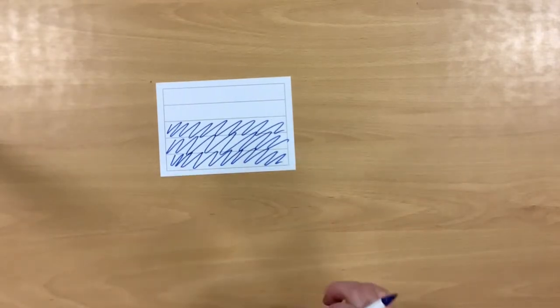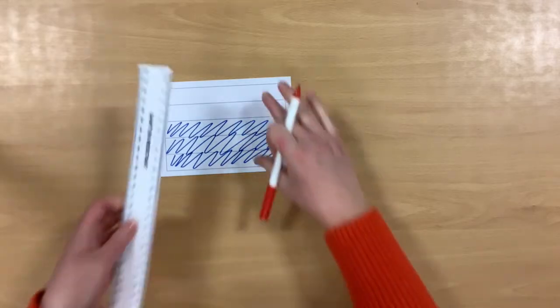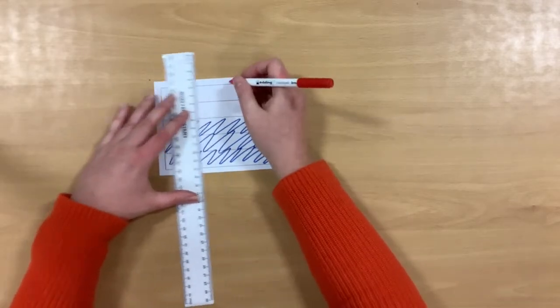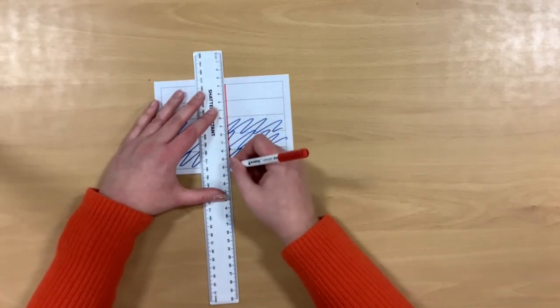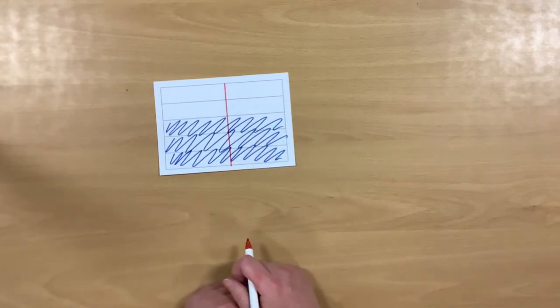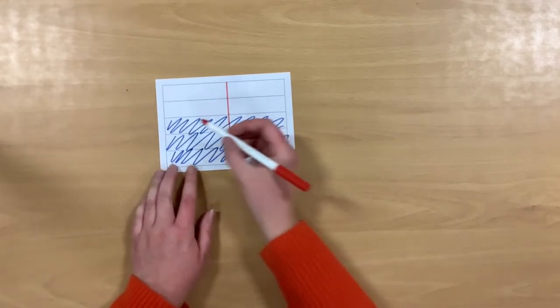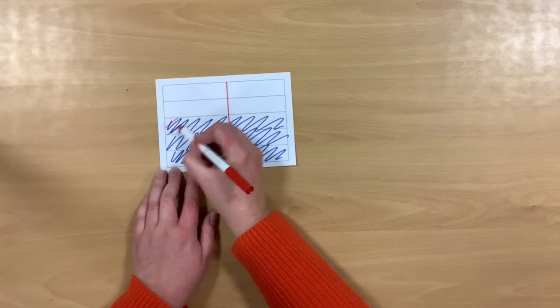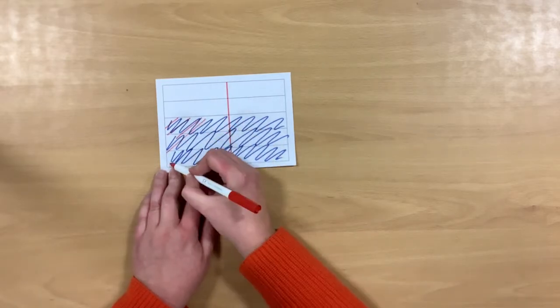She then, using her ruler, draws red stripes over a half of the coloured parts. I'm going to do that for us. So half of it. What does she do? She draws red stripes over a half of the coloured parts.